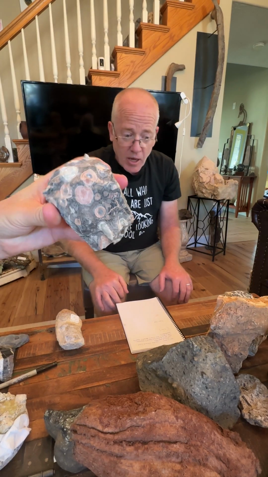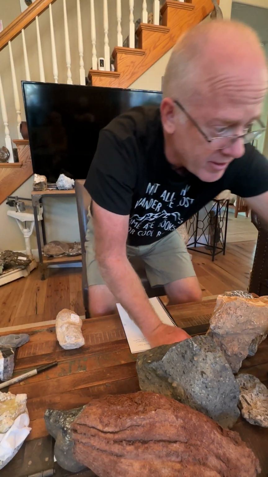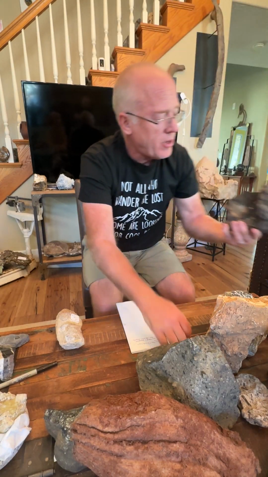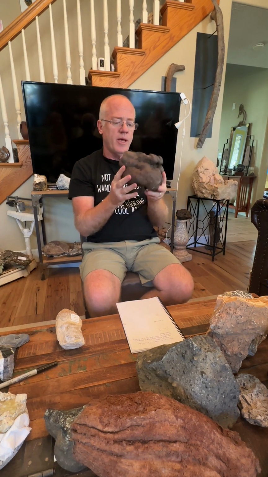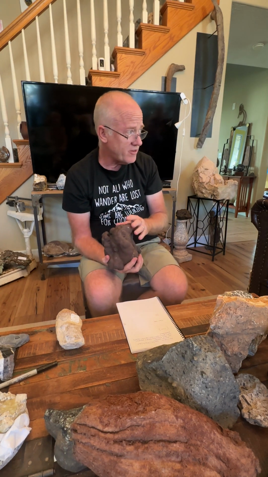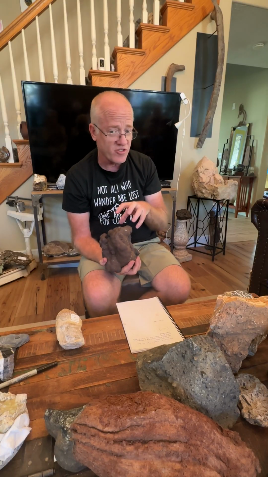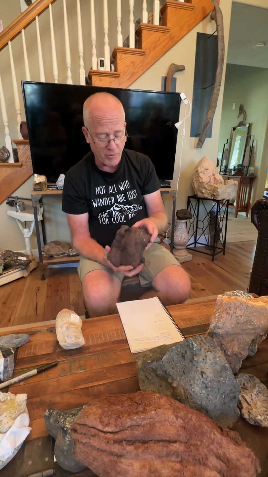Ironstones are another one that is deposited non-clastically by chemical processes. This is an ironstone. And Moki marbles are the same thing. This is the same thing as a Moki marble. It just doesn't have the sandstone in it, and it's not round. It's made up of these globulars.